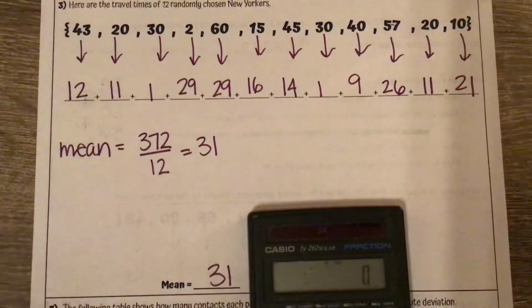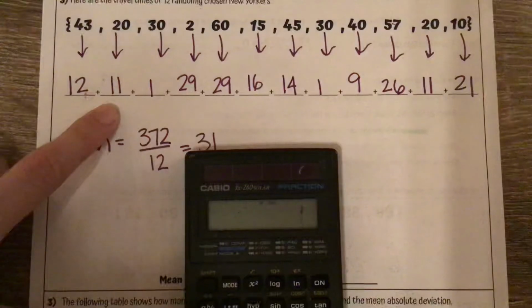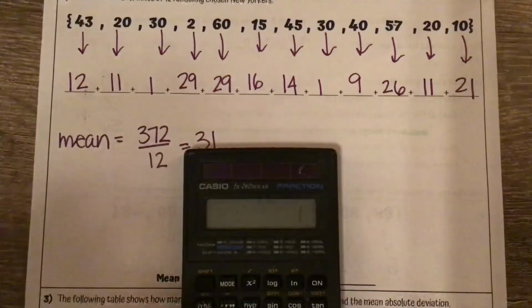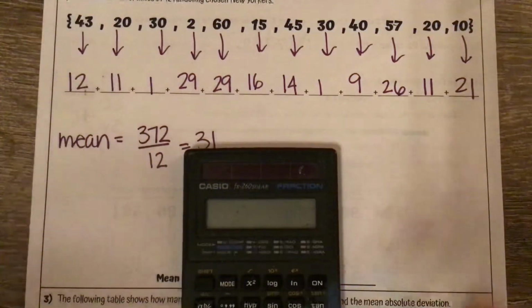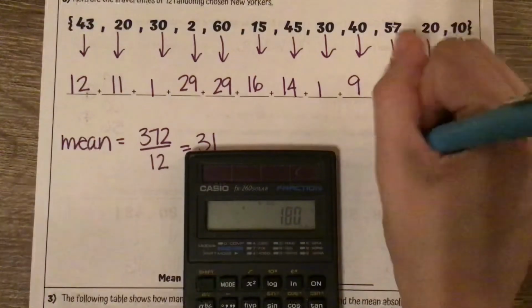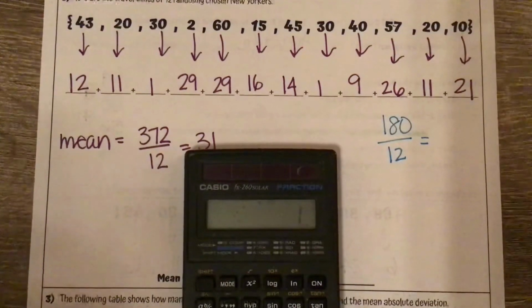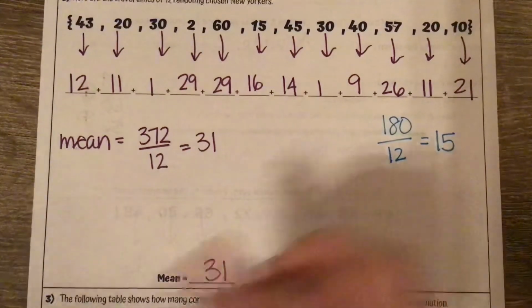So to find the MAD, we're finding the average of these distances. So let's add up these distances. 12 plus 11 plus 1 plus 29 plus 29 plus 16 plus 14 plus 1 plus 9 plus 26 plus 11 plus 21 equals 180. Divided by, there were 12 data values, so 180 divided by 12 is equal to 15. So our MAD is 15.